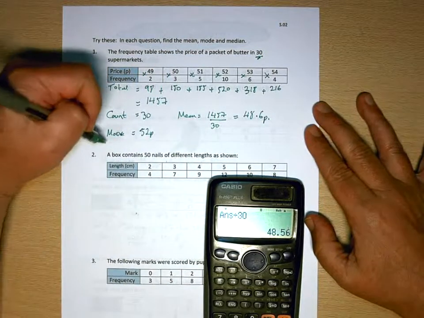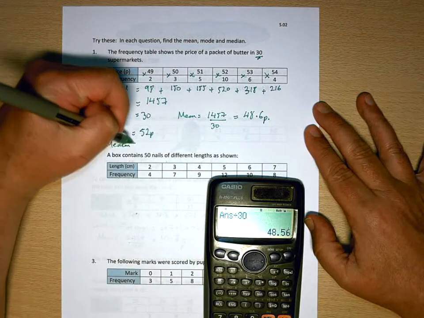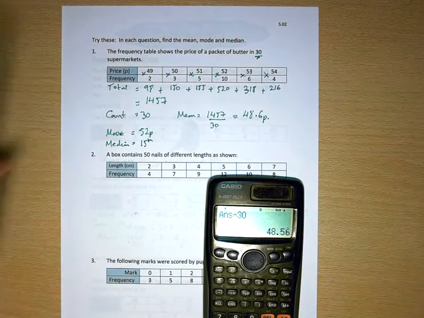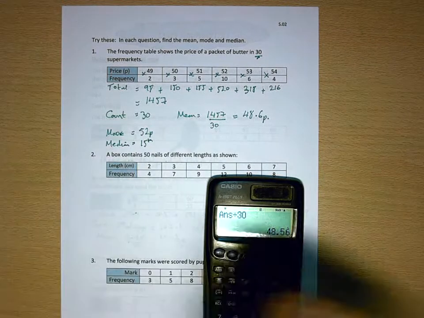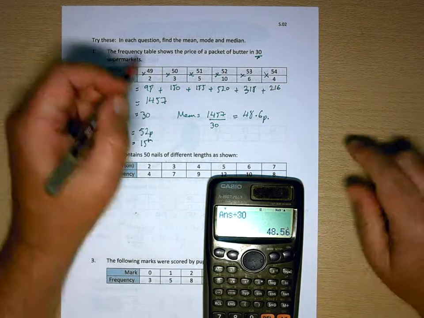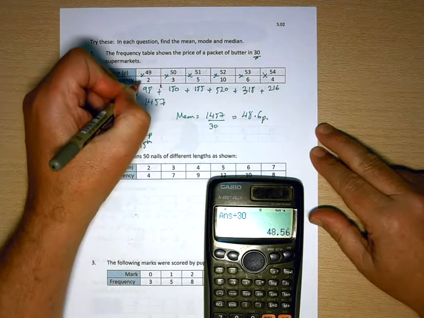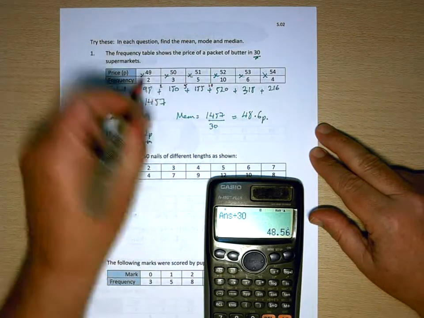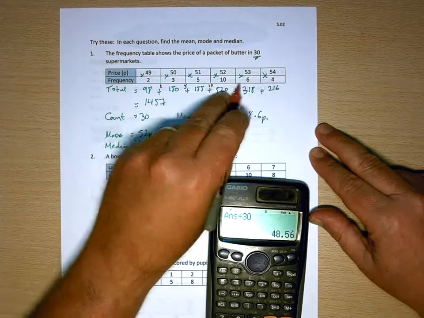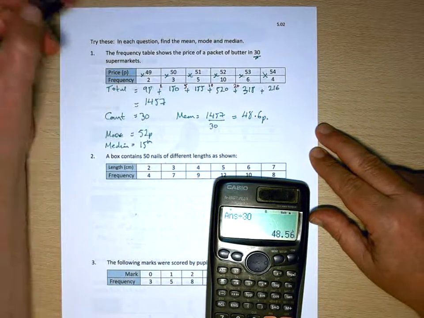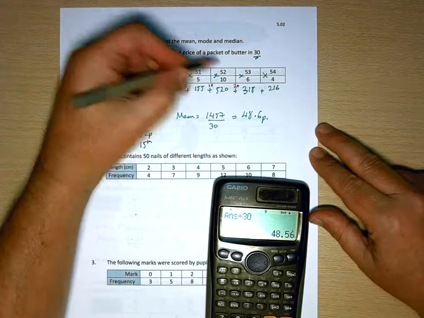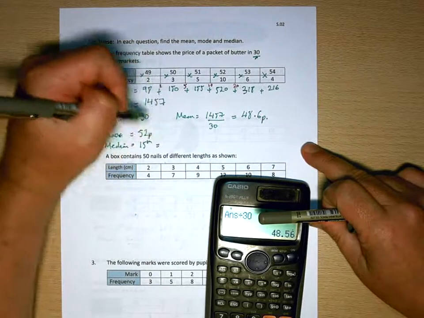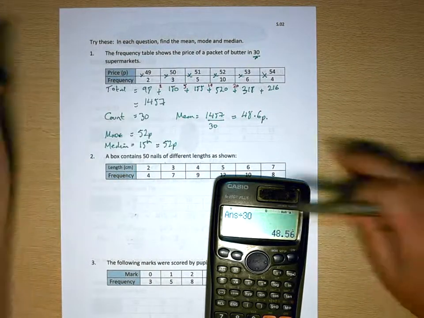And then the median, if there's 30 packs of butter, I'm looking for the 15th. So let's get a running total. It's 2 to there, it's 5 to there, 2 plus 3, it's 10 to there, 2 plus 3 plus 5, it's 20 to there. I'm looking for the 15th, so the 15th is in there between 10 and 20, which is 52 pence.